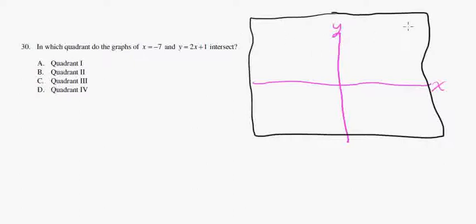Now, quadrant 1 is this part here, usually where we work. Quadrant 2 is over here. We started working here probably sometime in late elementary. Quadrant 3, and this here is quadrant 4. So these are the quadrant systems. Quadrant 1 is here, and it just goes counterclockwise around: 1, 2, 3, 4. These are your quadrants.